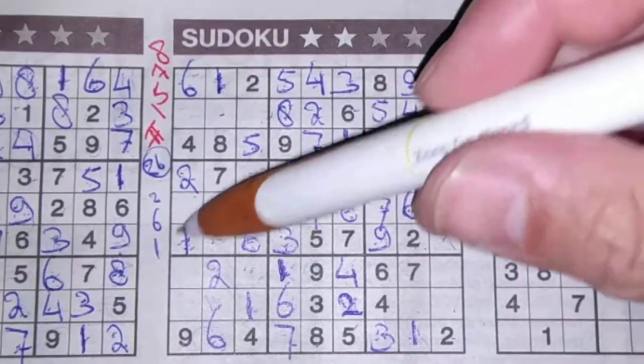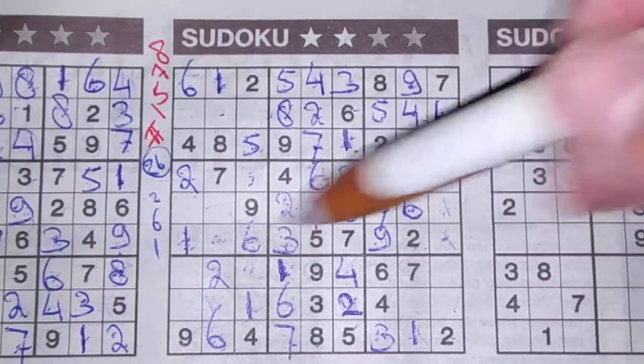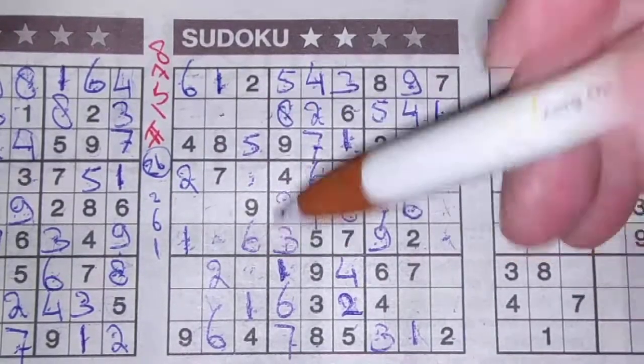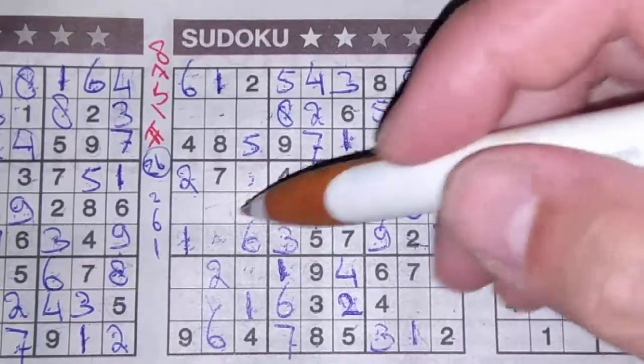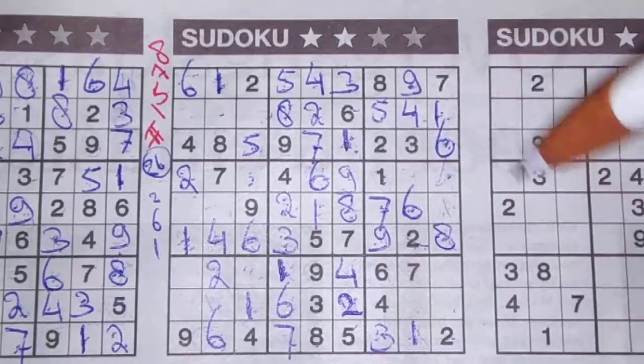Then 2 boxes left in this row for the numbers 4 and 8. We see here an 8, no 8 there. 8 should be here, and the 4 goes there.